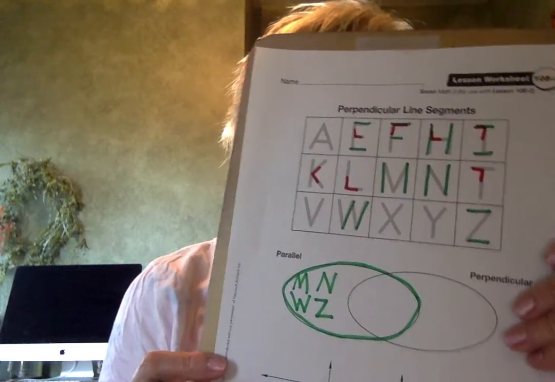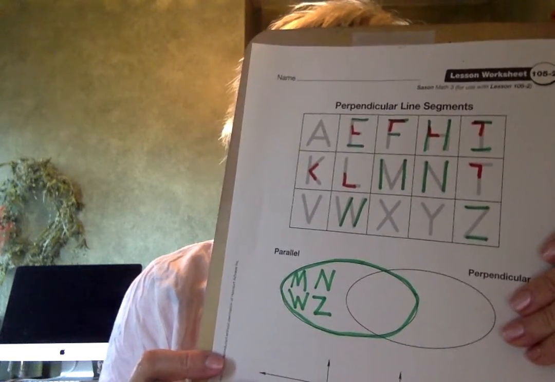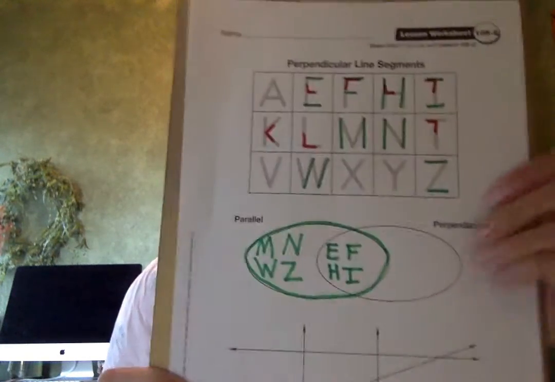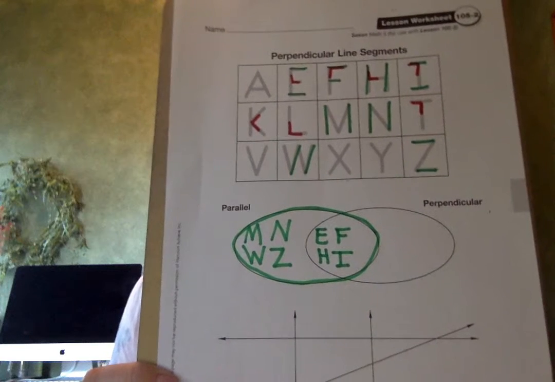Now E, F, H, and I have both parallel and perpendicular. So we're going to write E, F, H, and I in the middle.